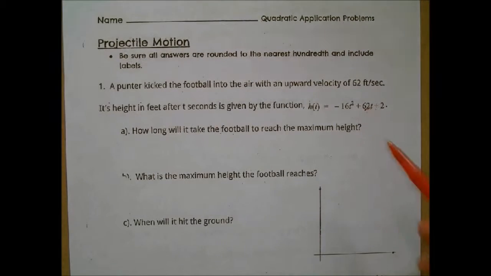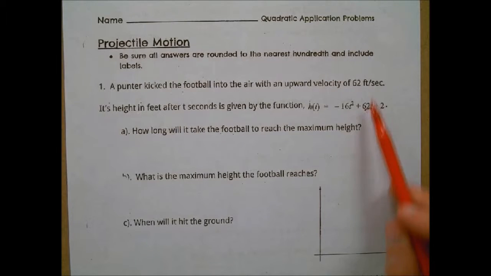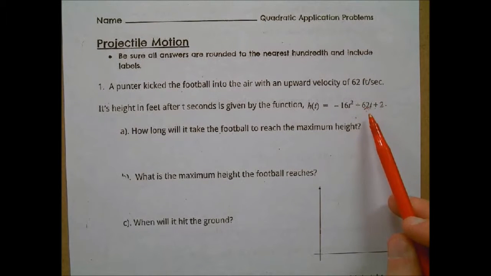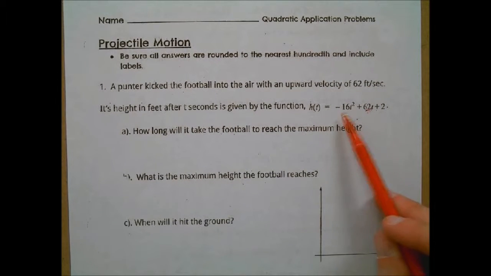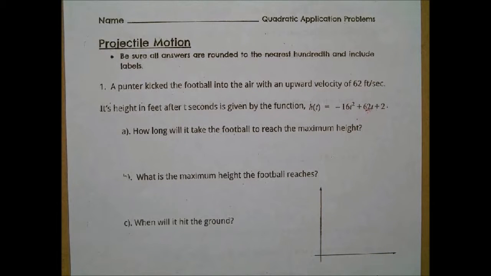The 62 feet per second is right there. You can see it happening. This negative 16, that's the gravity. That's gravity being represented right here. Negative 16, that's because it's affecting the height of the ball negatively.